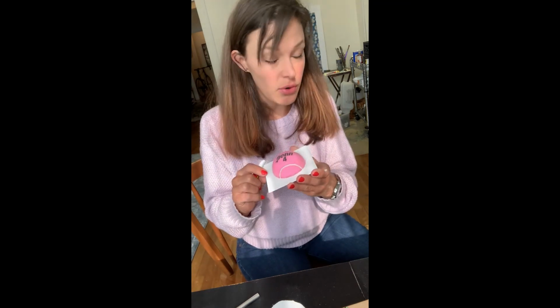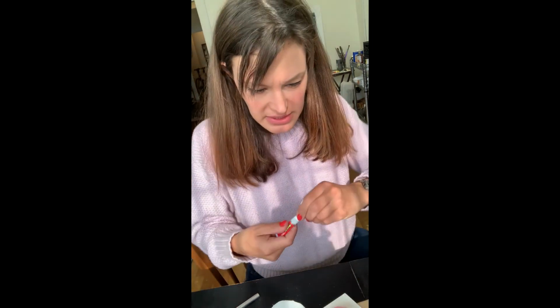And the other good thing about this is that I can also apply it to the back of the canvas, and so I'm not putting some kind of adhesive on the front. I'm leaving the front just available for paint. So I'm not sure how the super glue would interact, but probably wouldn't be a big deal.